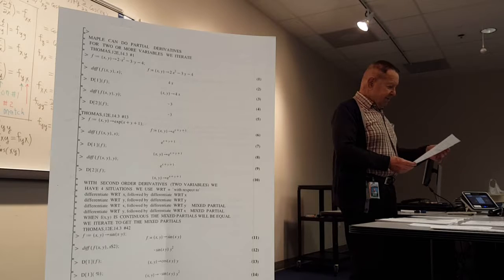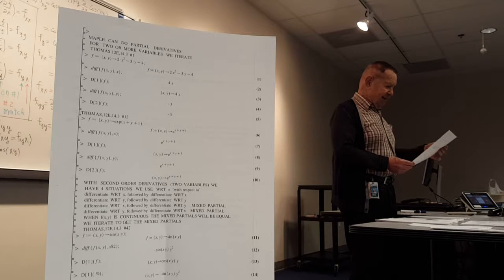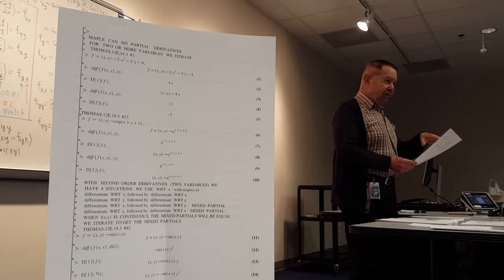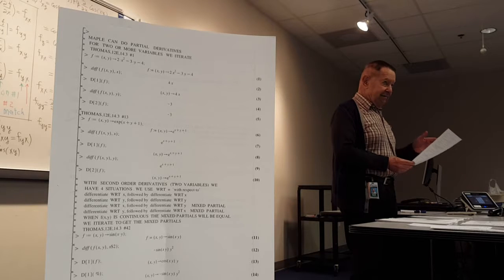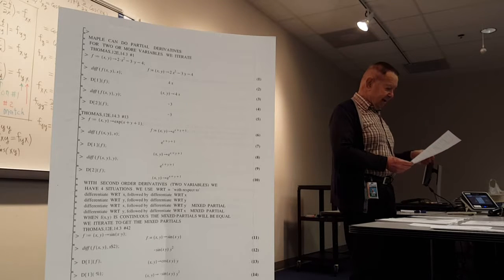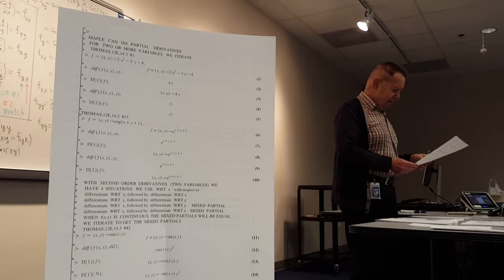That's also what you get if you type diff and then have the whole formula, which is what you're telling Maple with the f(x, y), and then comma y. So that says treating y as the variable.